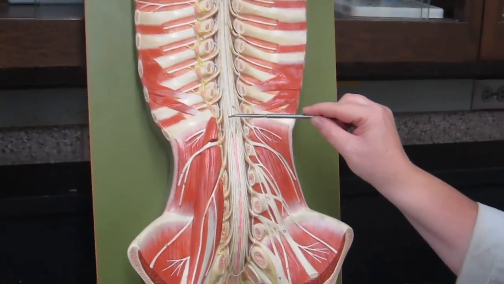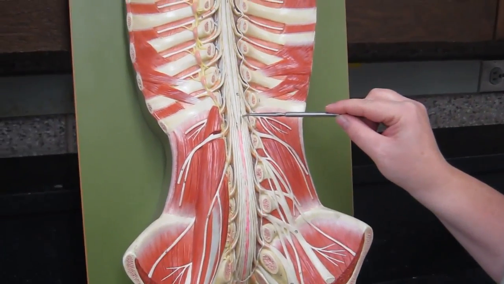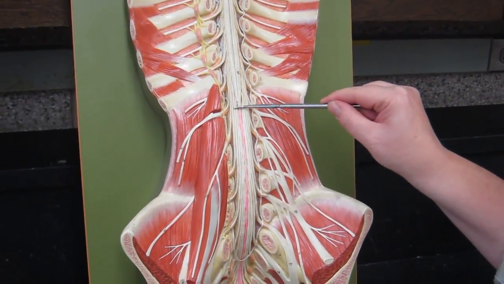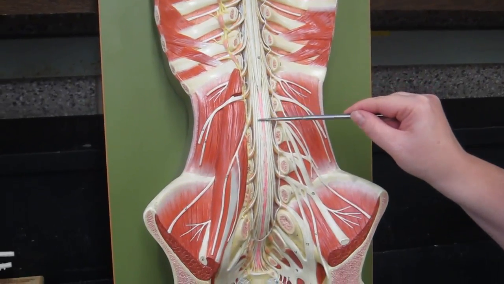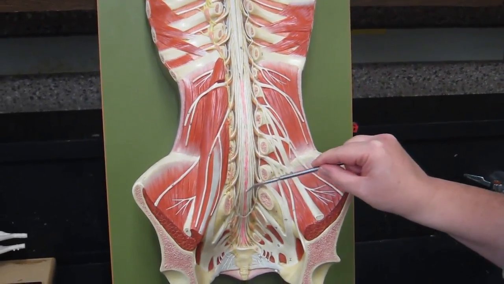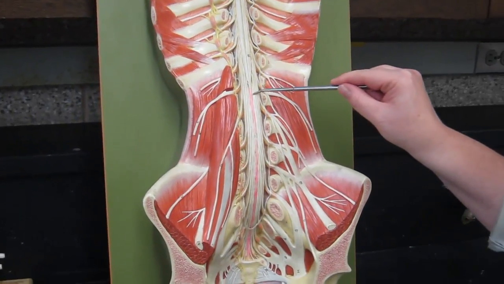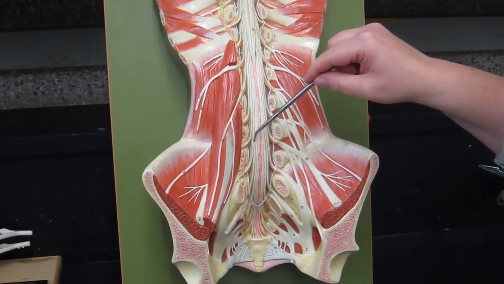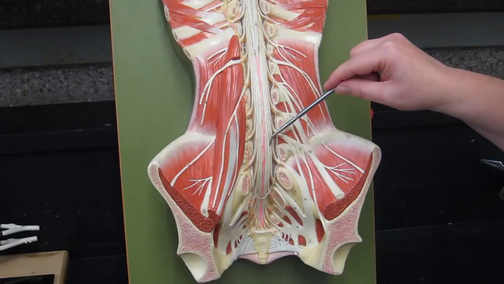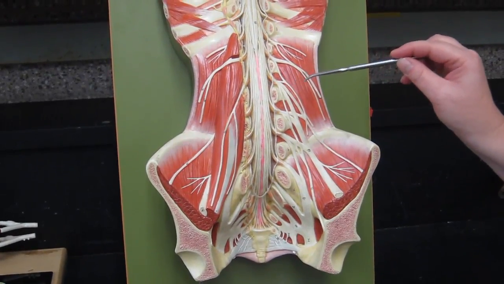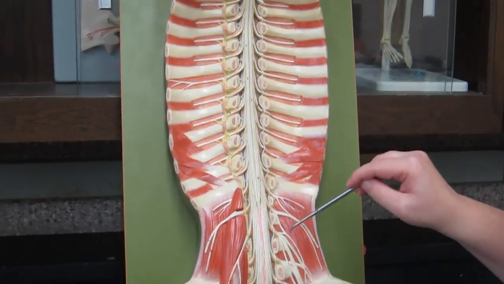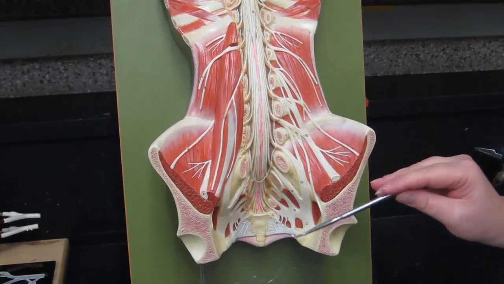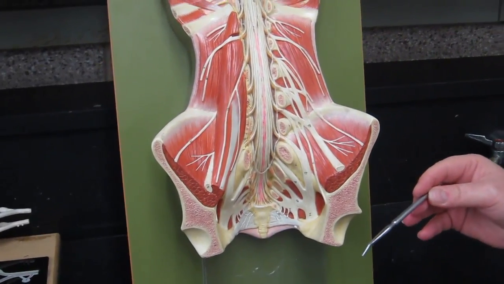We saw the conus medullaris previously, the inferior tip of the spinal cord. From here on, there's no spinal cord, but there is a large collection of nerve roots associated with the spinal cord. This collection of nerve roots collectively is called the cauda equina. It's called the cauda equina because if you dissected out the whole spinal cord with these roots attached and put it in a bucket, those roots would fan out and look like a horse's tail.